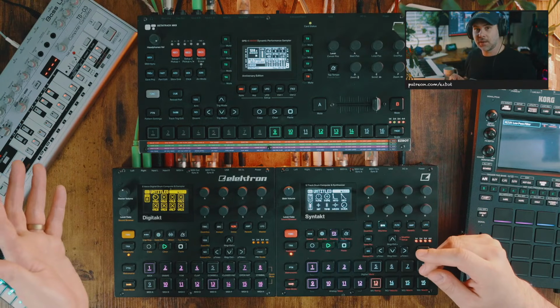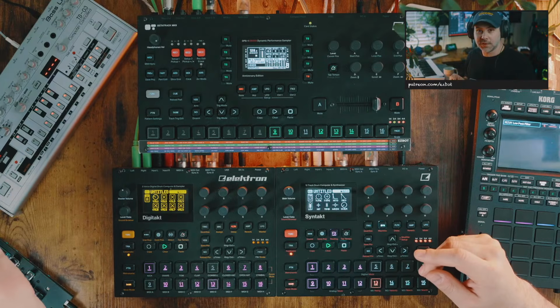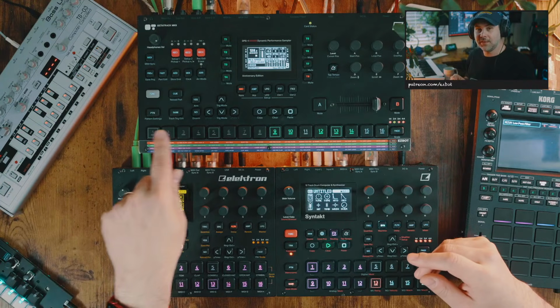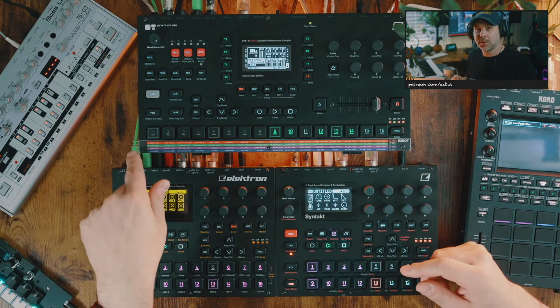That's not how the Octatrack works. It's just not going to function that way. So you would have to lock in those noise sweeps on a per step basis.